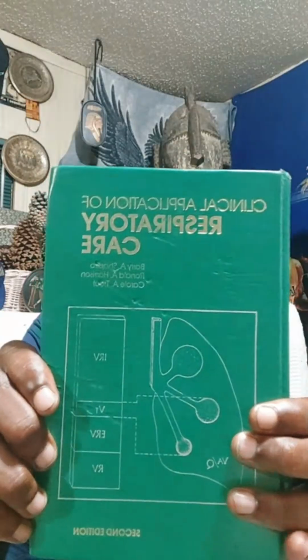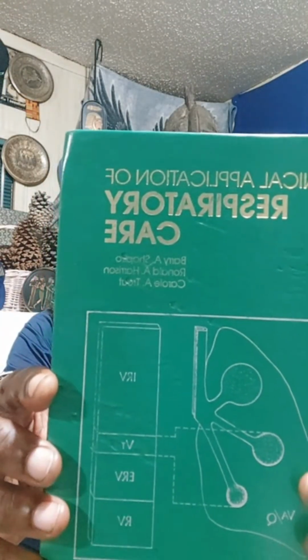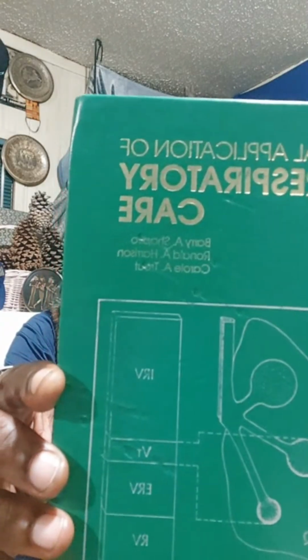We'll pause right here, reading Clinical Application of Respiratory Care, the bottom of page 129. Clinical Application of Respiratory Care by Barry A. Shapiro, Ronald A. Harrison, and Carole A. Trout.